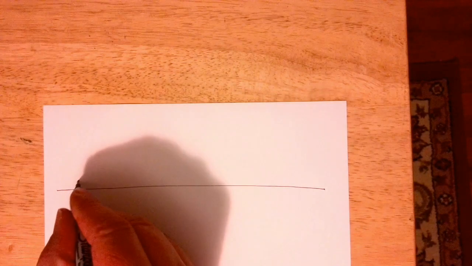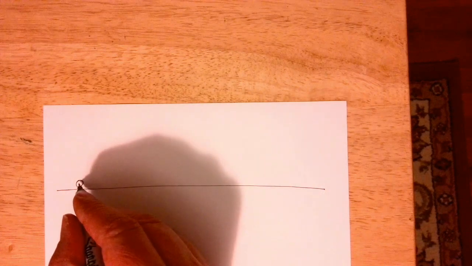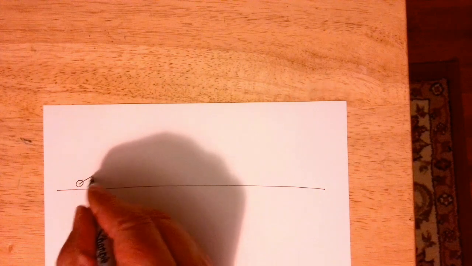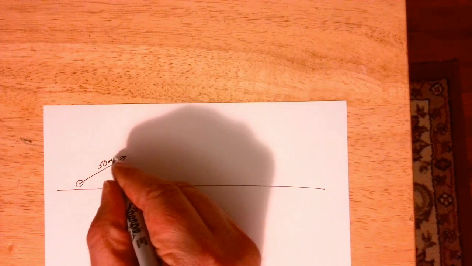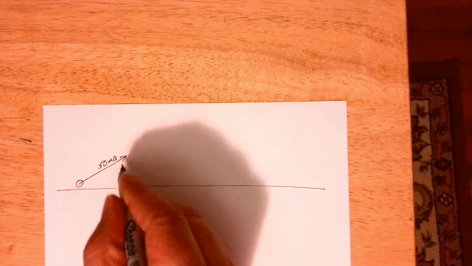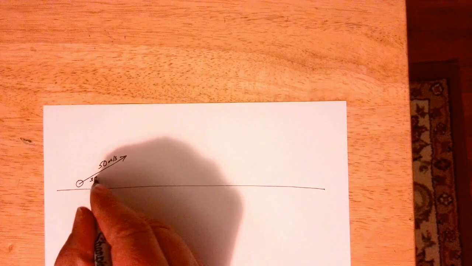All right, so let's go ahead and work out this next problem. And so the way we start off is with a diagram. So the story is we have a projectile. So here is our ground. And we're just using a ball here as the projectile. And it's being launched at 50 meters per second at a 30-degree angle above the horizontal.